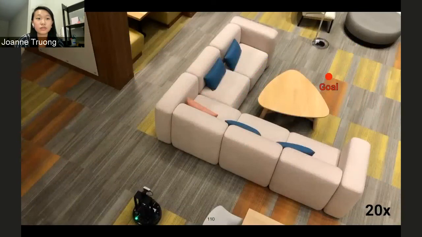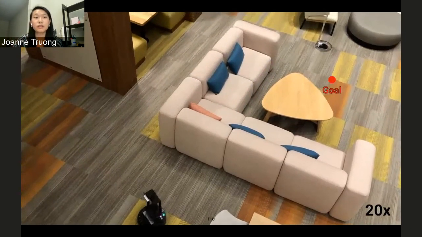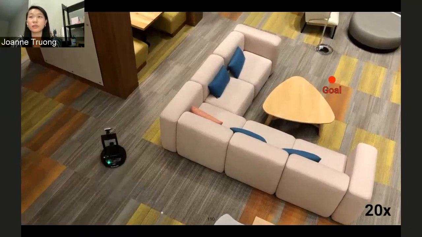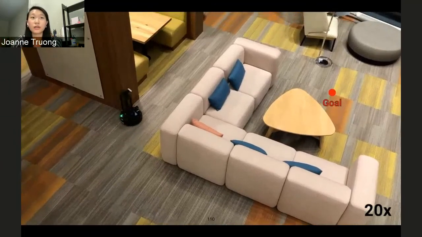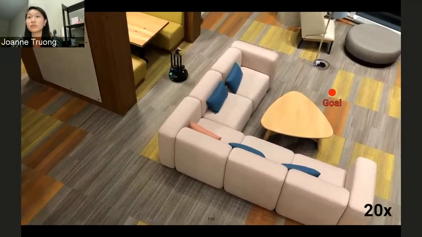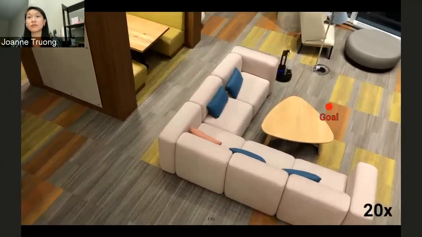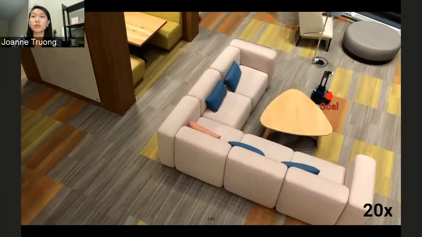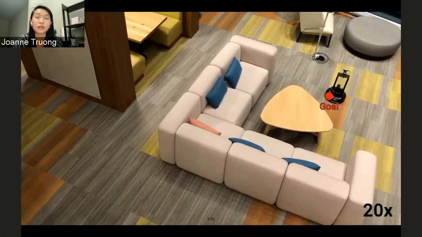So here is also another video. This is the same agent from the one in the green room, but this is evaluated in a more cluttered environment. This is the lobby of CODA on the 11th floor, and it's able to reach the goal position that I've specified.